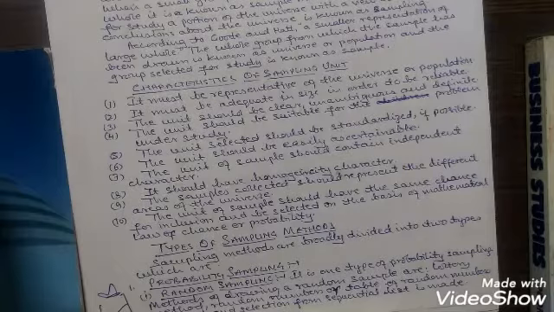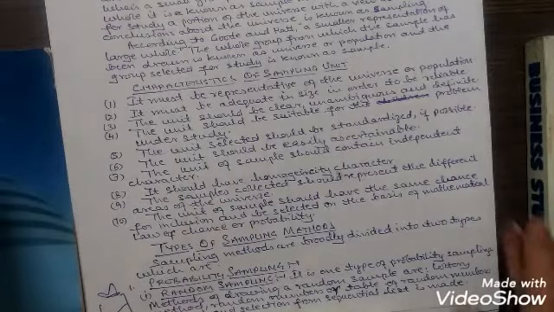So in random sampling, out of the sample that has been collected on random basis, some things are to be drawn out.